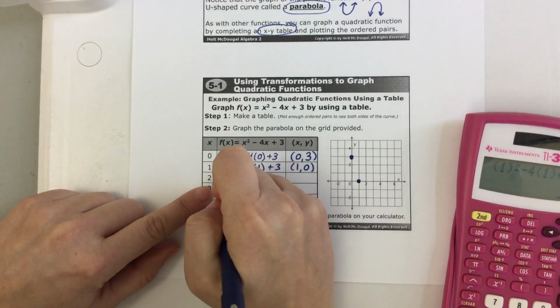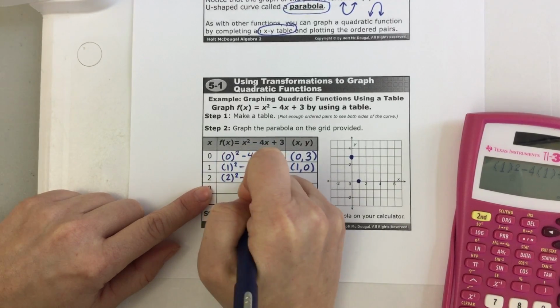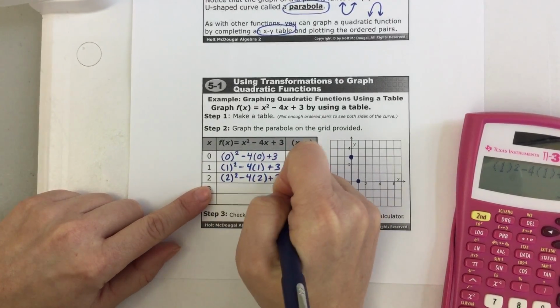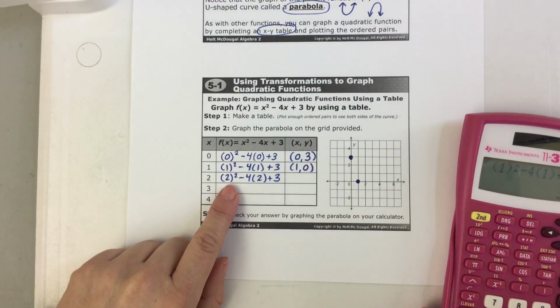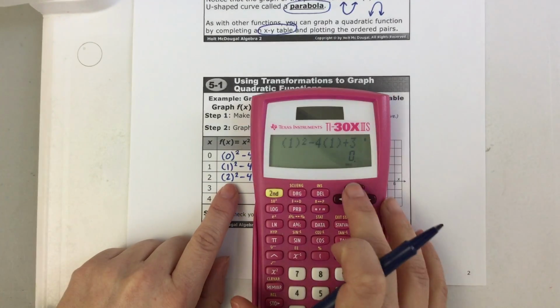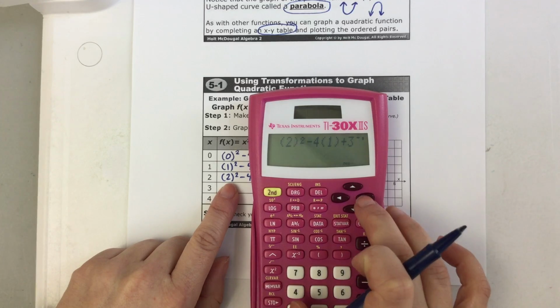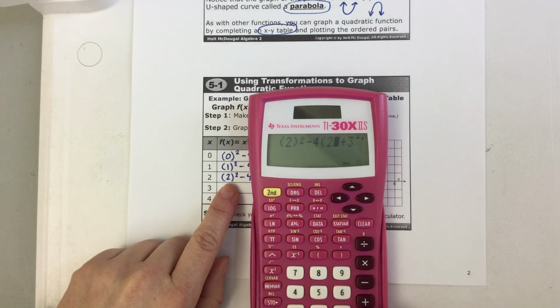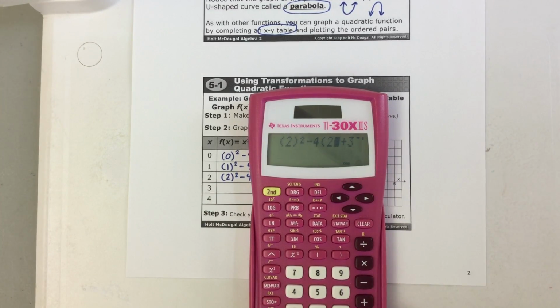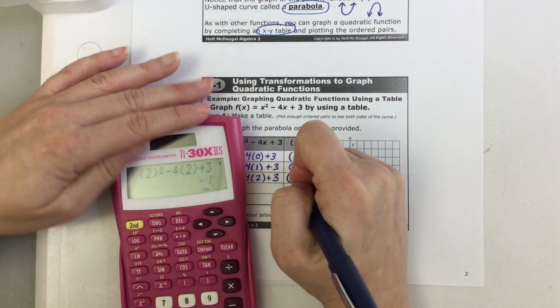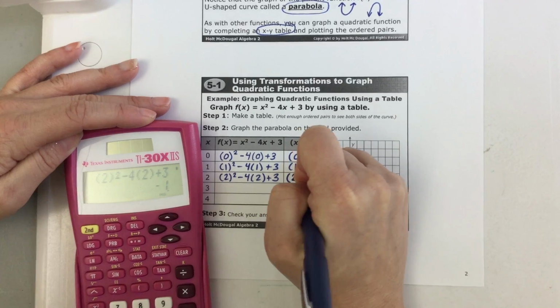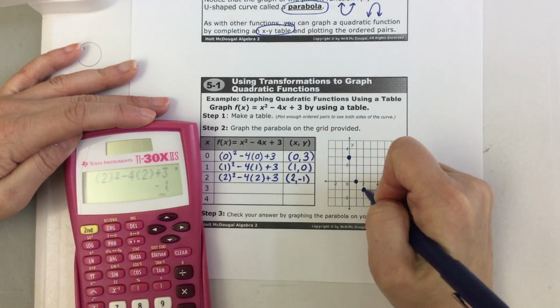Now we do it again. This time, we're changing the x to a 2. So if I up arrow, I put the cursor on the 1 and make them a 2. Now I get a negative 1. So when the x was a 2, the y is a negative 1.